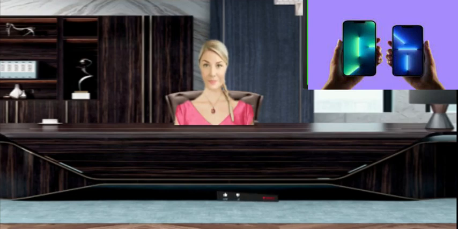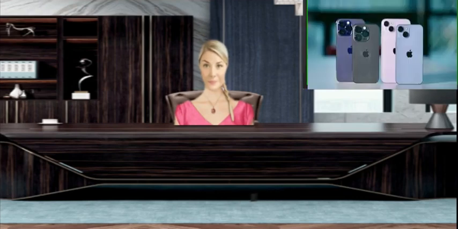To enable back tap on your iPhone, follow these steps. Go to Settings, Accessibility, Touch, then tap Back Tap. Press double tap or triple tap and choose an action. Finished. To start the procedure, simply double or triple tap on the back of your iPhone.